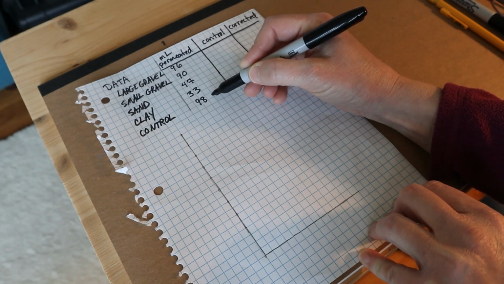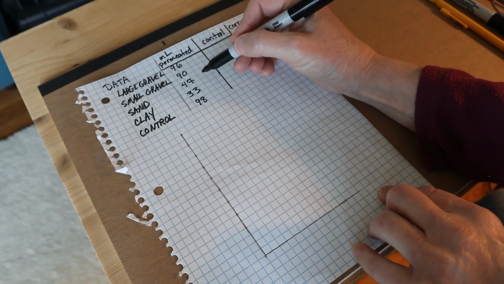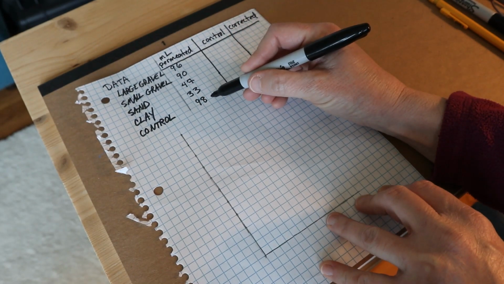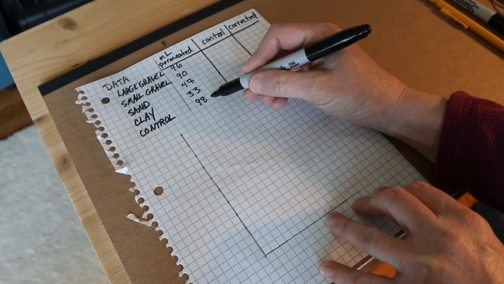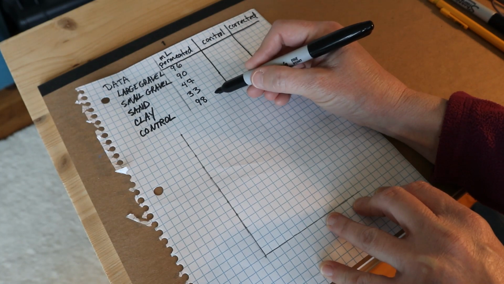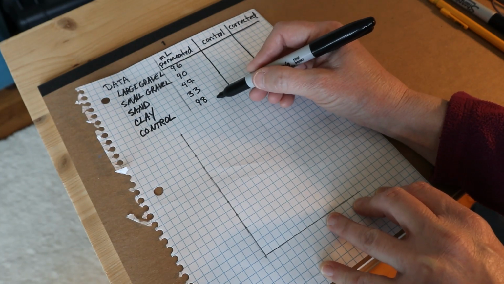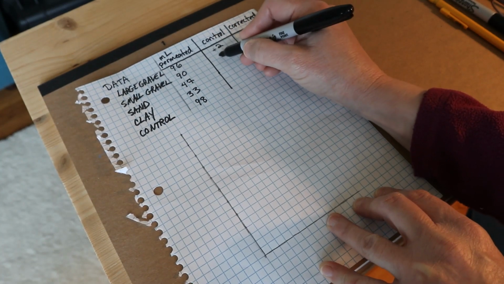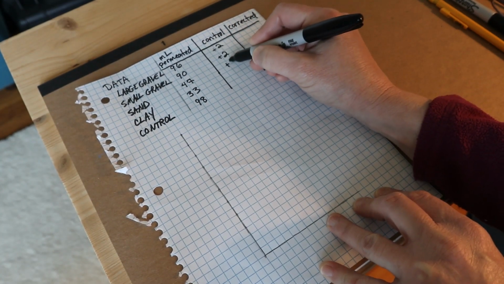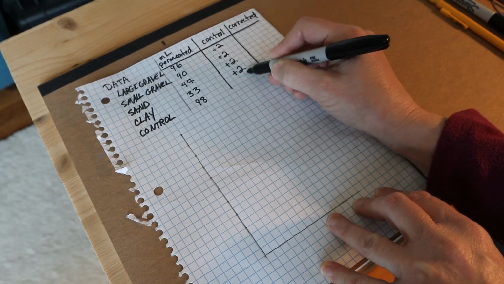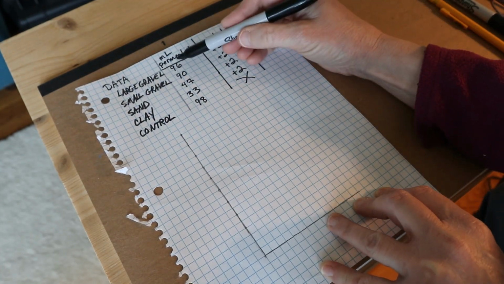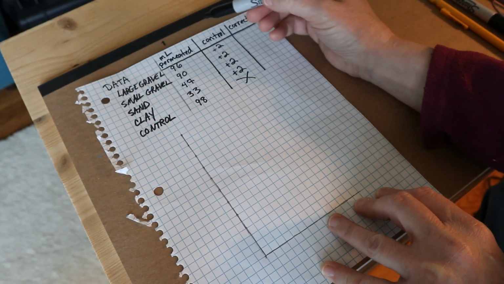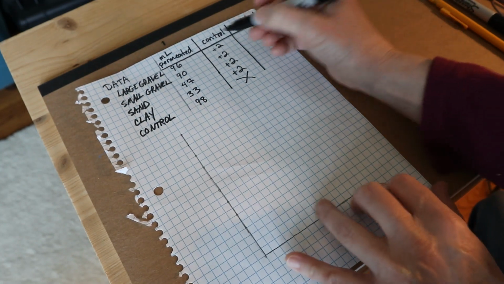So what we want to do is correct our numbers here based on how much was collected by the coffee filter. So we know 2 milliliters was captured by the coffee filter. So we want to add 2 milliliters to each of our numbers so that we're actually graphing what ran through the sample, not just what ran through the funnel.